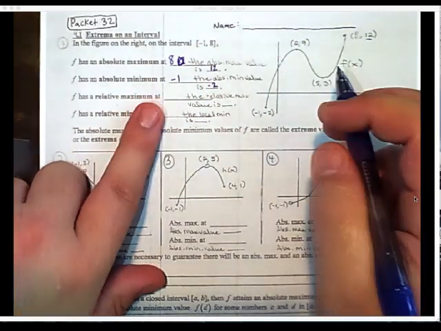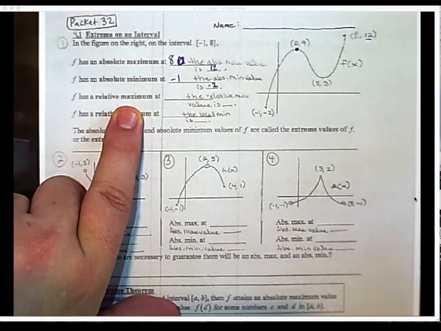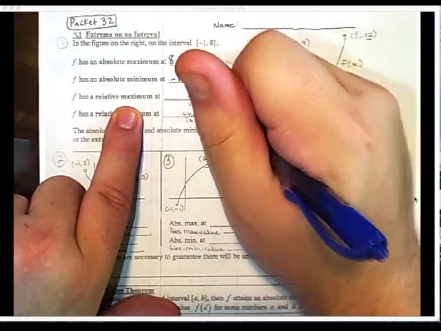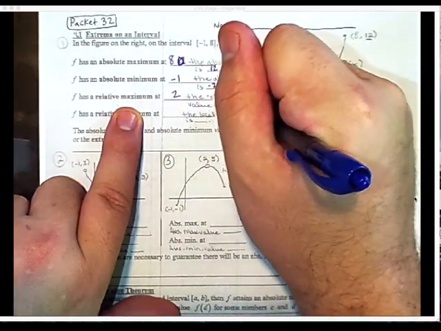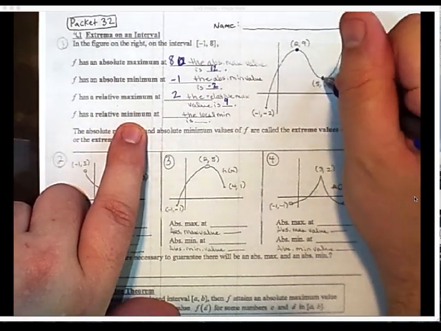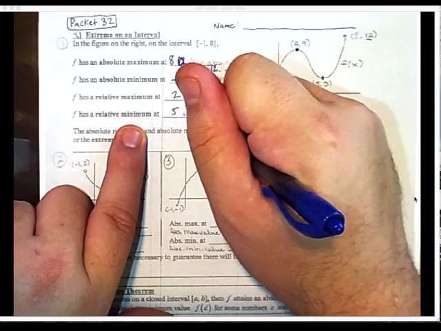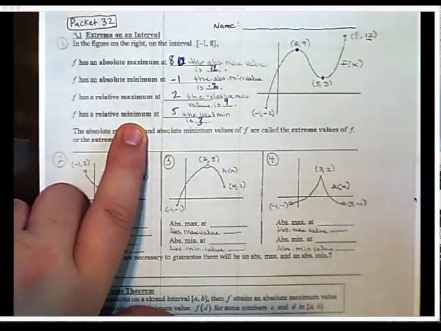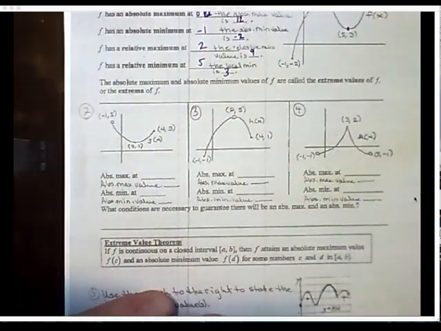All right, relative maximum, that's a relative maximum right there. So that occurs at an x value of 2, and the value there is 9. Has a relative minimum at an x value of 5, and the value of the minimum is 3. So that's how we would do that problem.